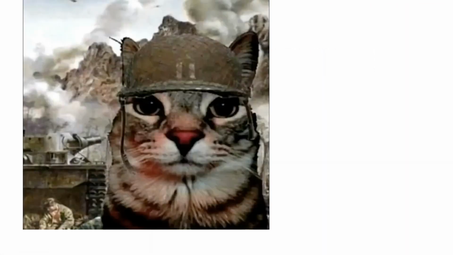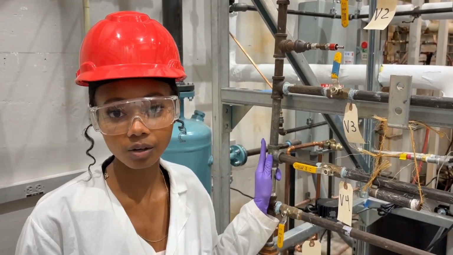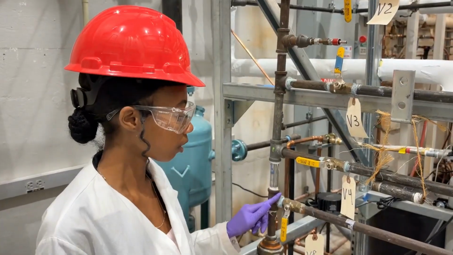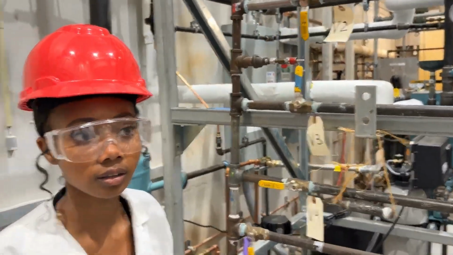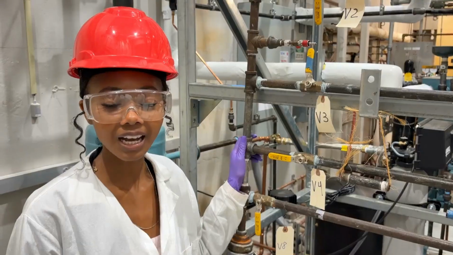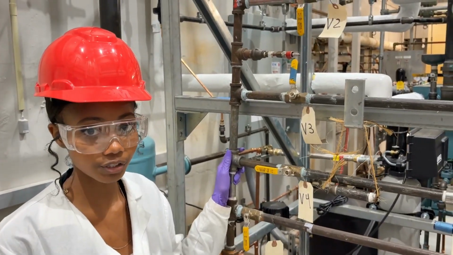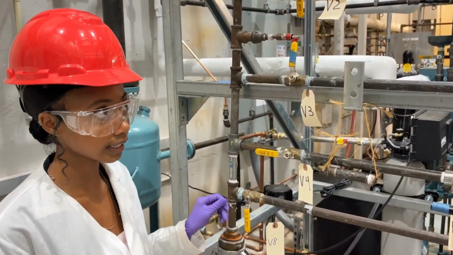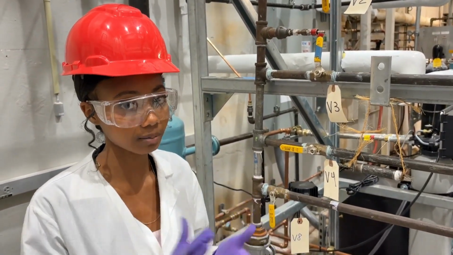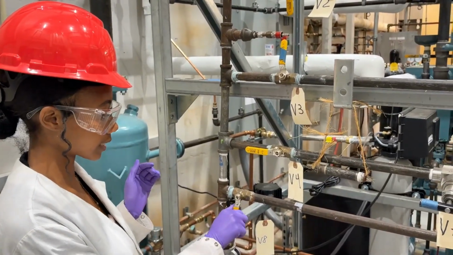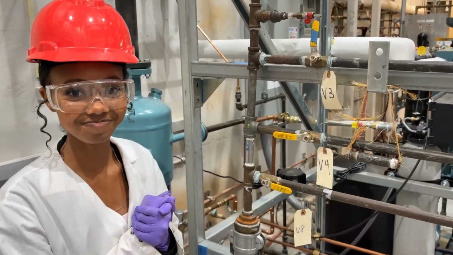Another important thing to note with this lab is to use the ball valves. These are ball valves, right? Okay. Another important thing to note with this lab is to use the ball valves to isolate the different lines depending on what part of the piping system you're looking at. And they operate pretty simple. Like that.